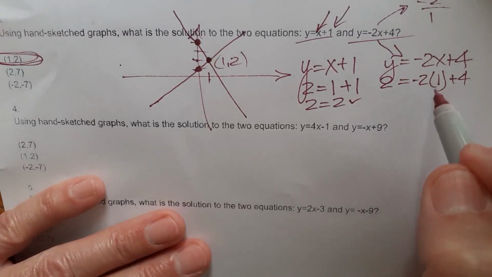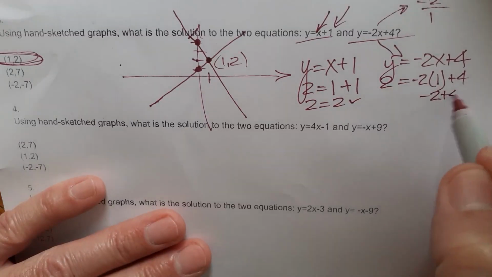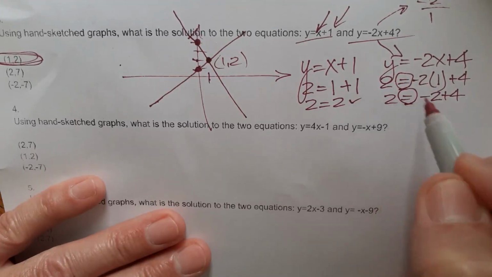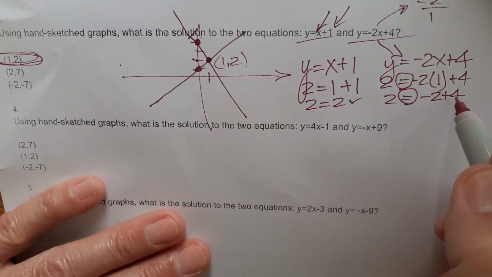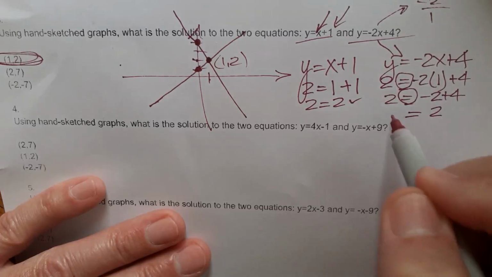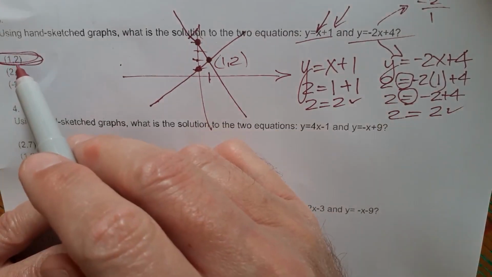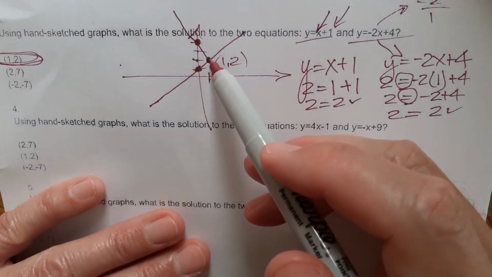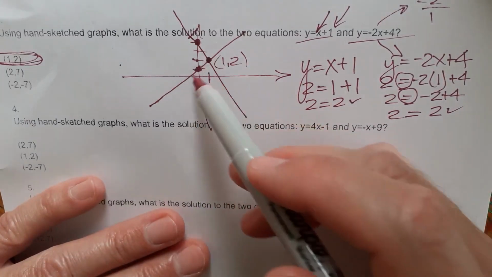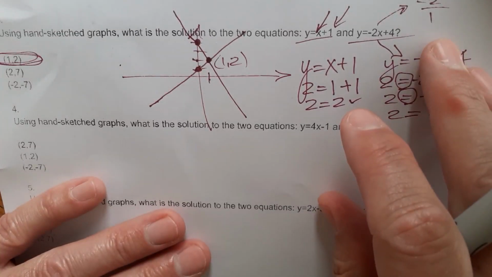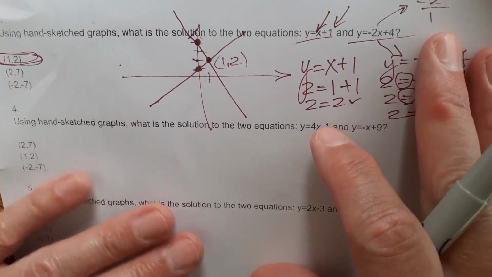Negative 2 times 1 is negative 2, plus 4 equals 2. 4 minus 2 is 2. 2 equals 2. Check. So at this location, 1, 2, why this is called the solution is because this value works for both, and that's the thing that we like so much as math teachers. We're looking at these two graphs intersecting at this point.